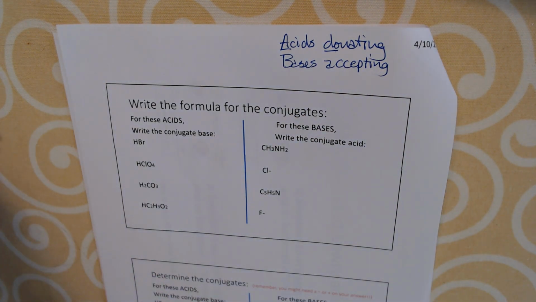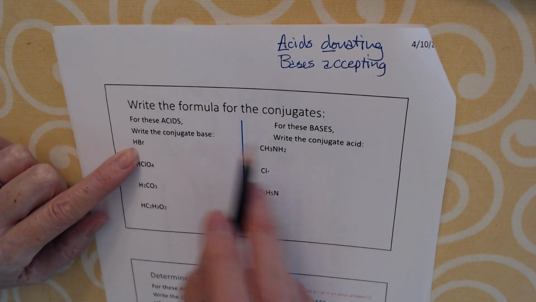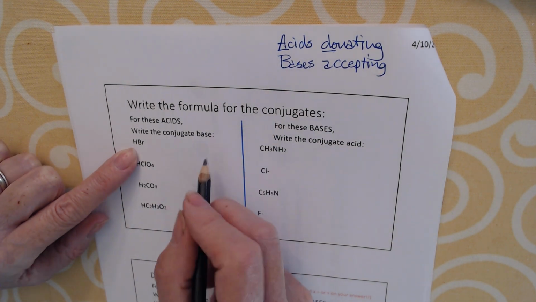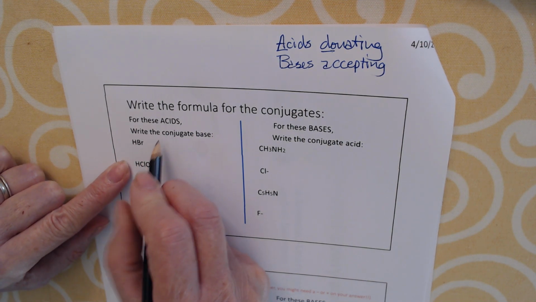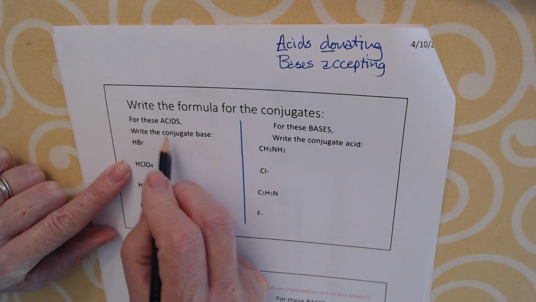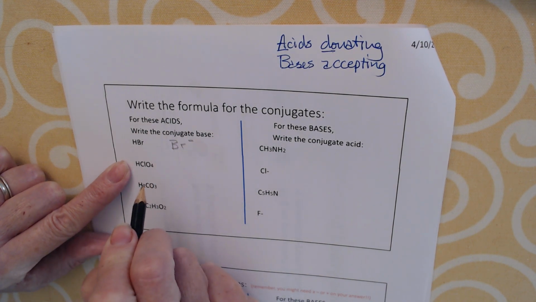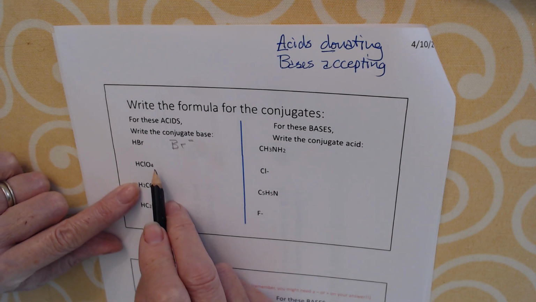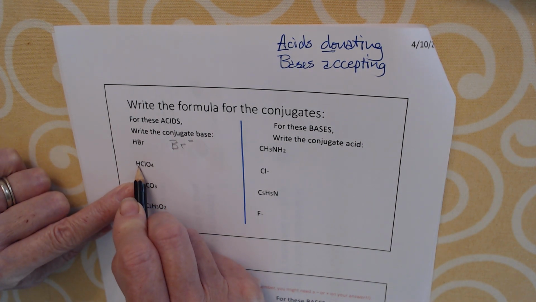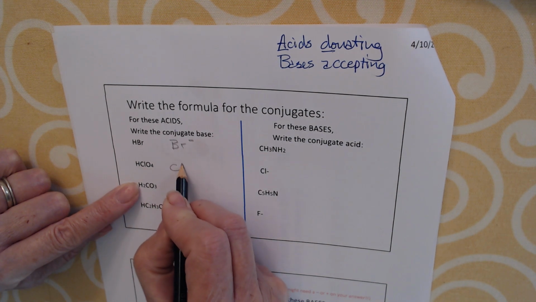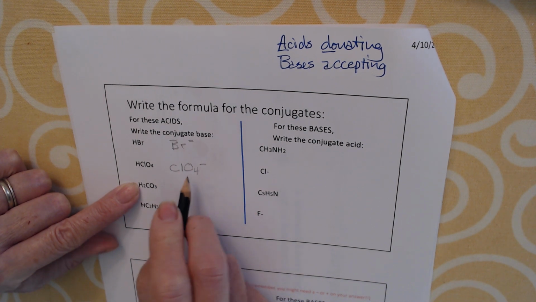All right, so here we're told these are acids, so we know that they are donating, and therefore they are losing an H+. And therefore this HBr, the conjugate base, is going to be Br minus. Okay? Same thing here. We've lost 1 hydrogen ion, so it's going to be ClO4 minus. Okay?